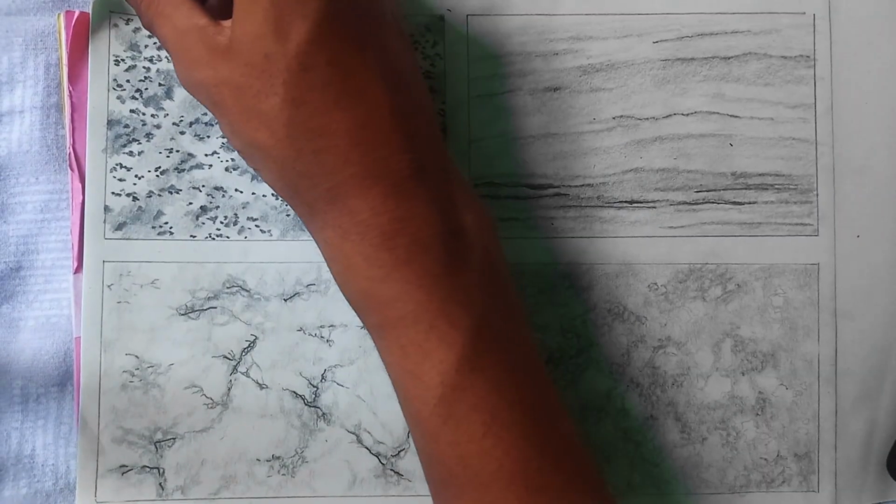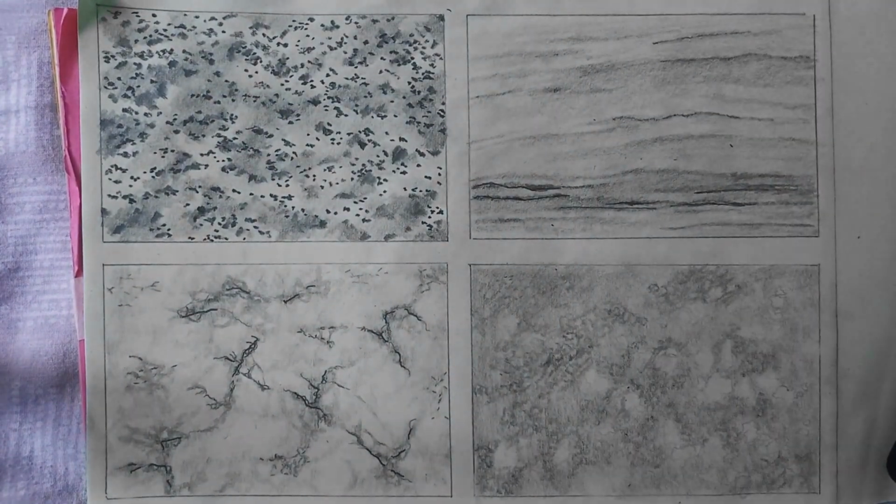And with the last few dots of the lot, we have finished the tutorial.